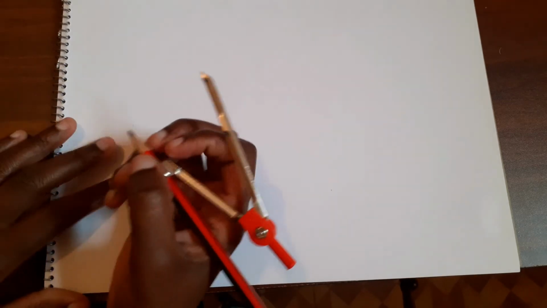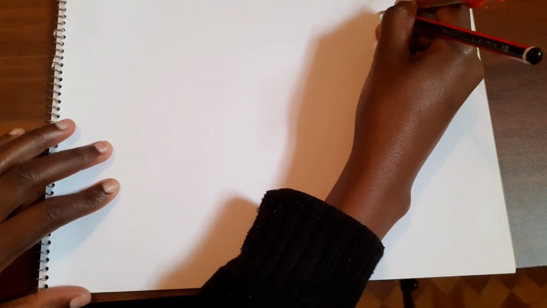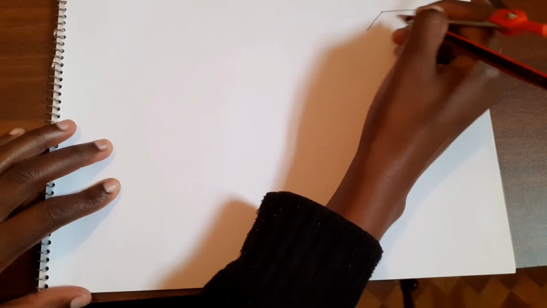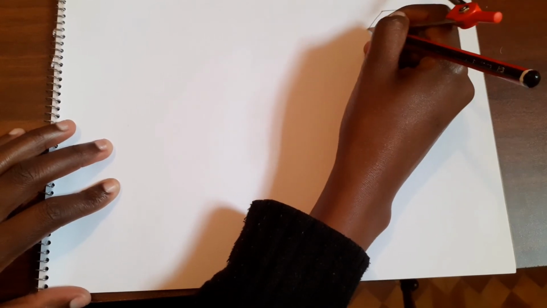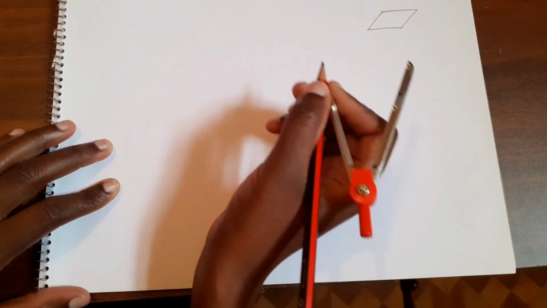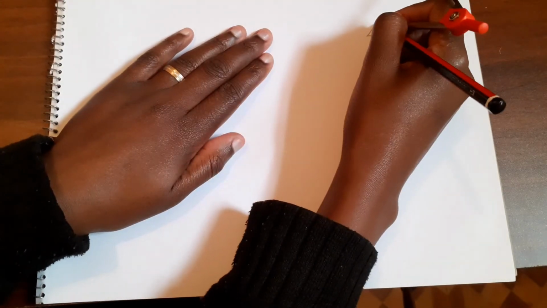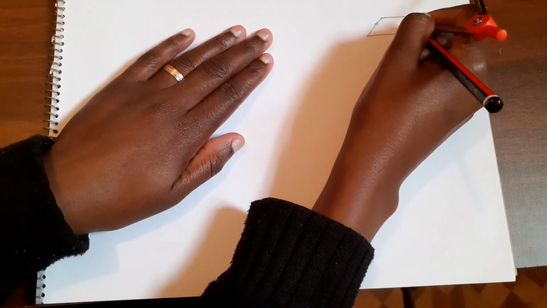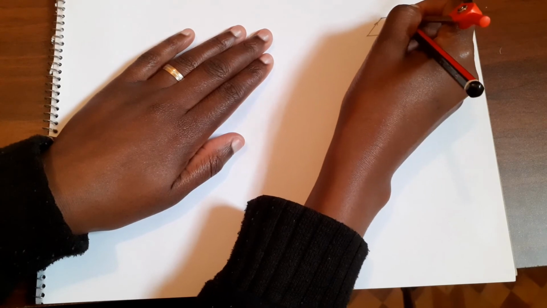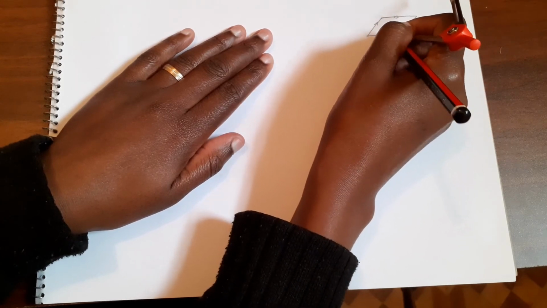So we start off with a rough sketch. In a parallelogram, opposite sides are parallel. So this side is parallel to that, and this one is parallel to this.